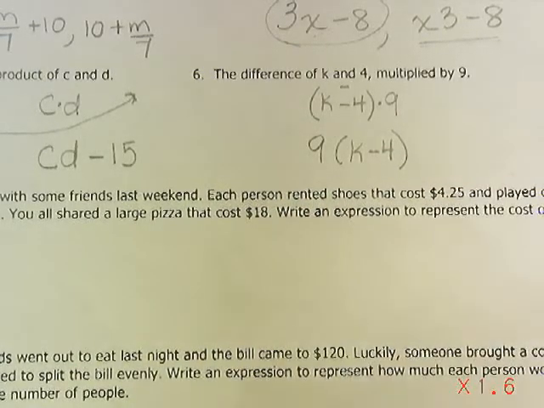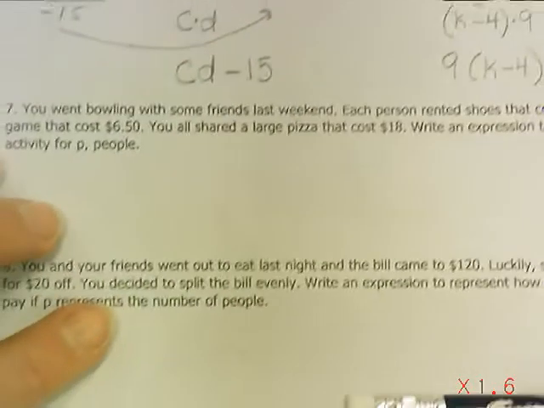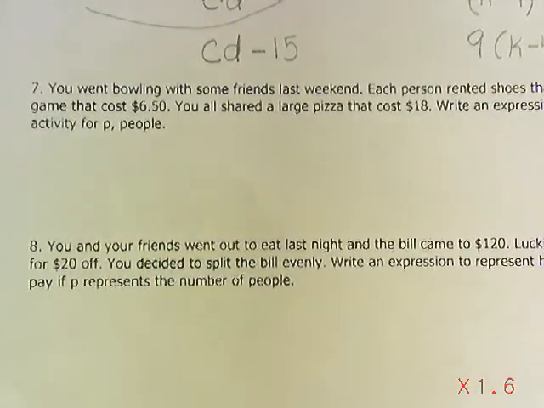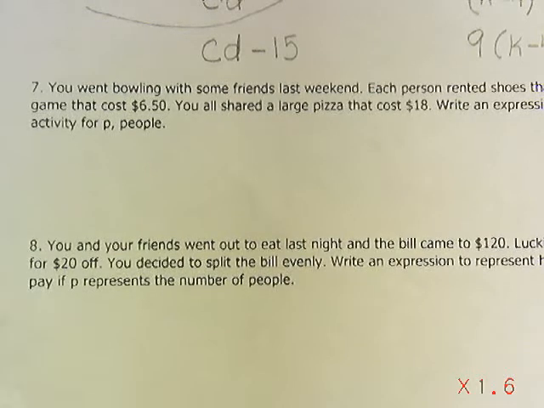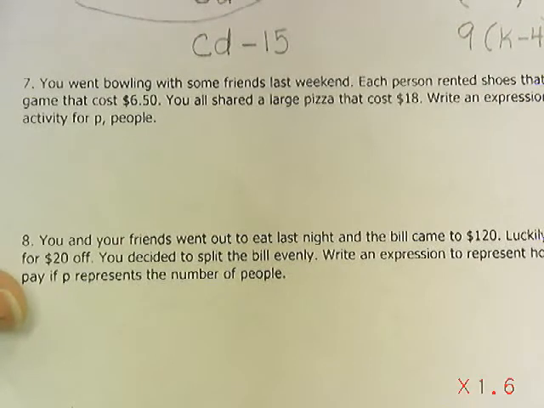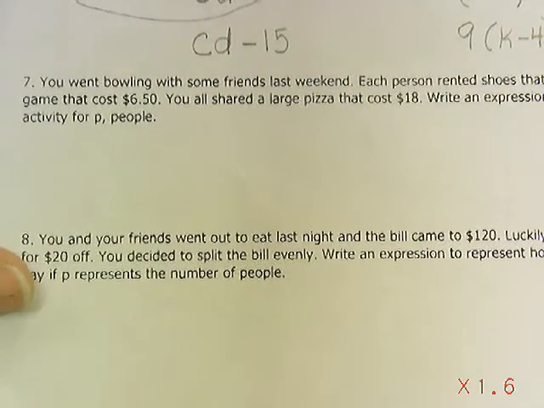And on to number 7. You went bowling with some friends last weekend. Each person rented shoes that cost $4.25 and played one game that cost $6.50. You all shared a large pizza that cost $18. Write an expression to represent the cost of the activity for P people.